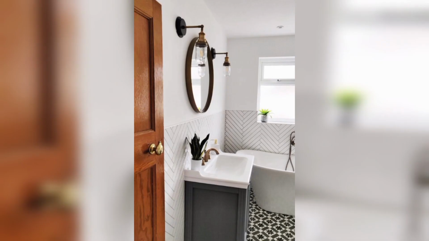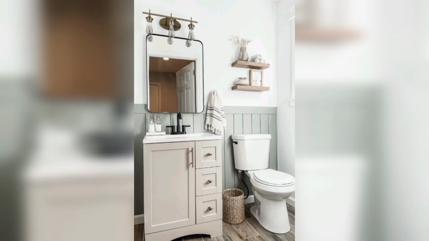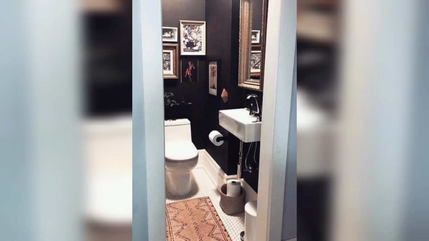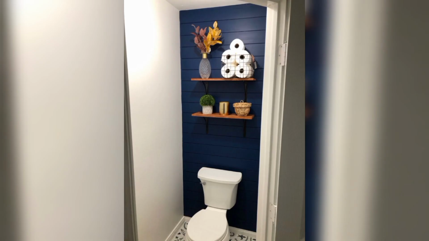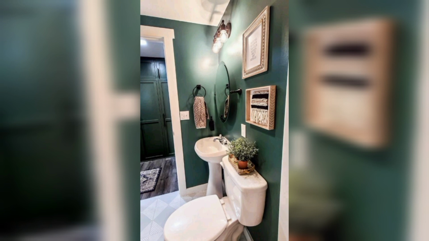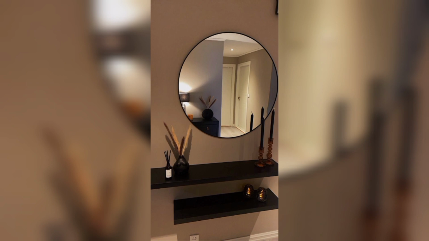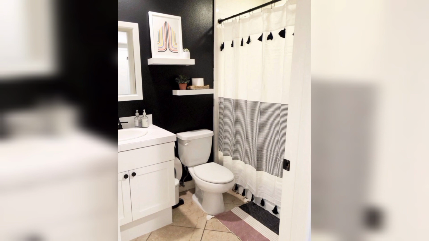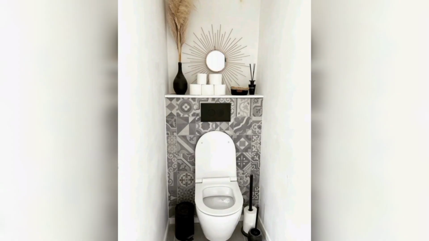a functional space in your home. One of the most effective ways to optimize a compact bathroom is by paying attention to the wall. Creative wall ideas can make a world of difference, enhancing the aesthetic and functionality of your bathroom.